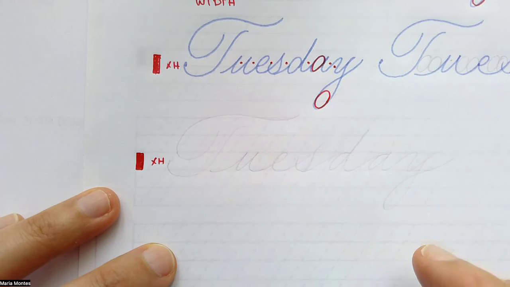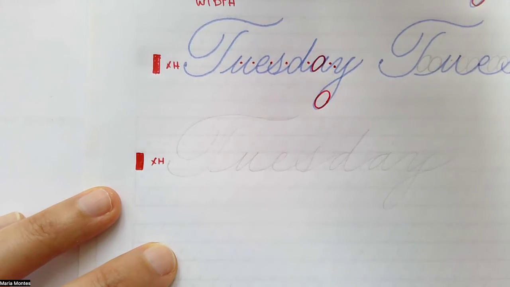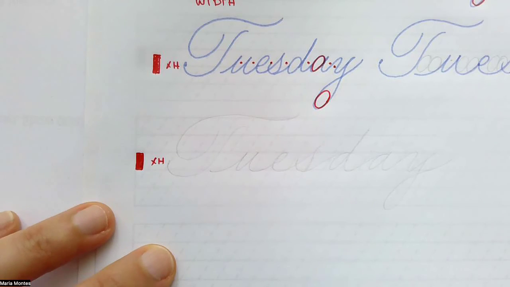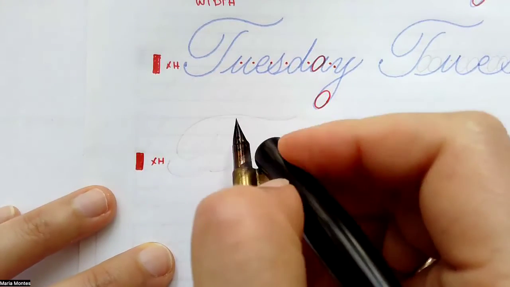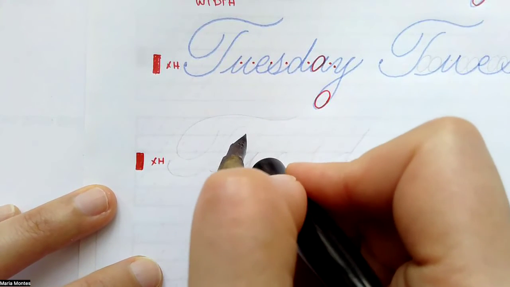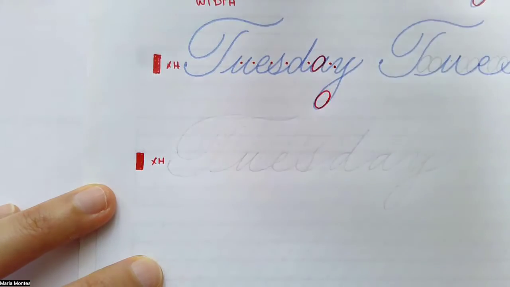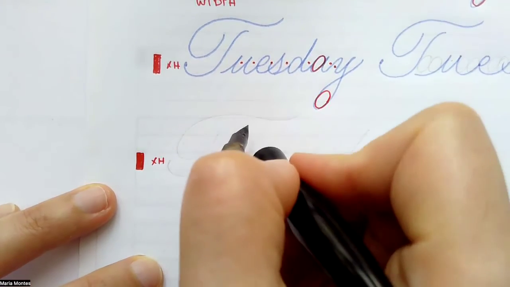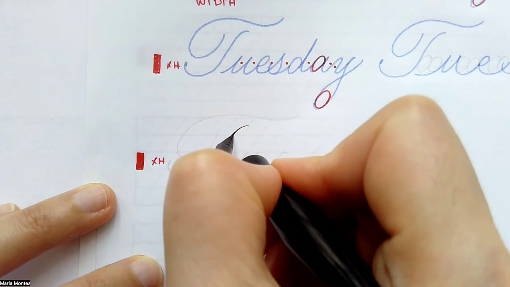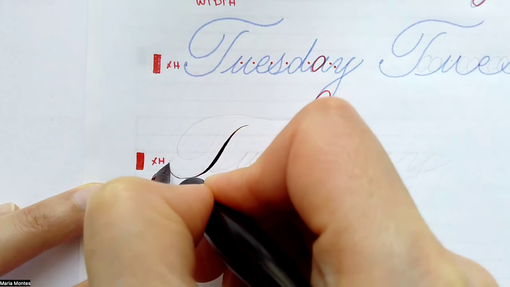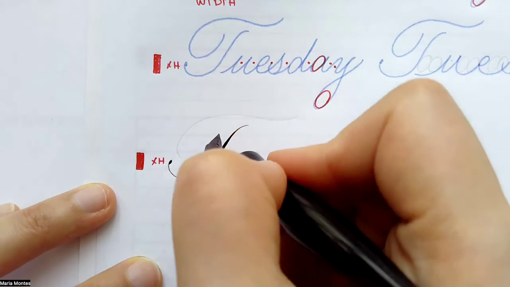Once I have this sketched, then I can totally use my pointed pen and ink. And while I'm inking, I can take a decision and change whatever the sketch looks like underneath because it's not set in stone. So I'm starting here for letter T. So I start really thin and apply pressure. Let me dip ink again. Thin, down. Now start thin.